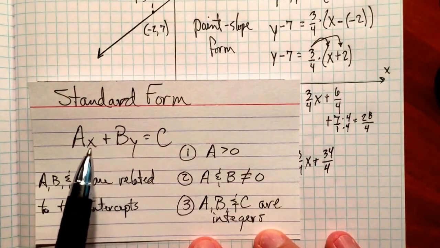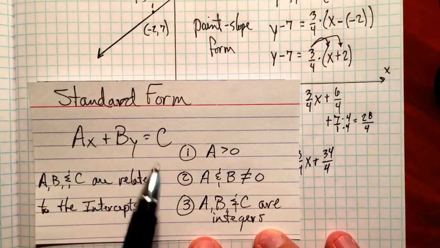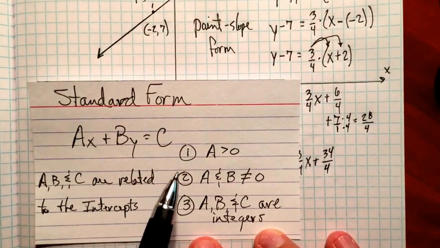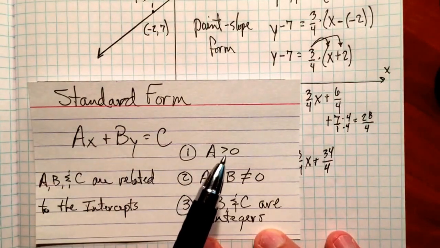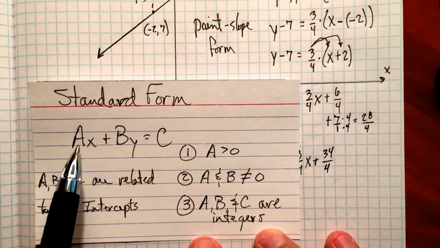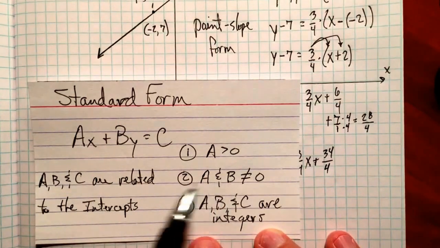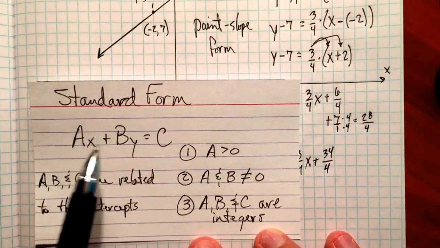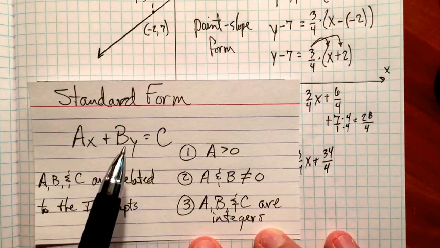And what's interesting about this is the x and the y are on the same side of the equation, on the left side. There's a couple of things that you need to know about standard form. First, a, this coefficient of x, has to be greater than 0, which means it has to be positive. If a is negative, it's not in standard form. We need to make sure that this coefficient, a, is positive. Secondly, a and b, the coefficients of x and y, both have to be not equal to 0. If they're equal to 0, then it messes us up and it's not really standard form.